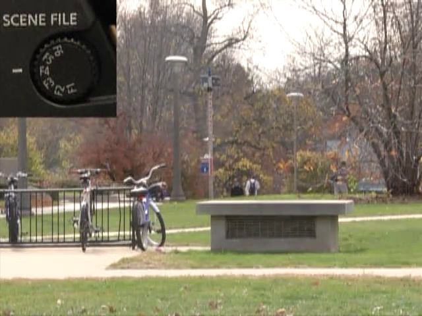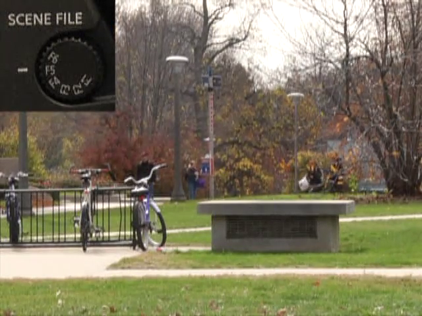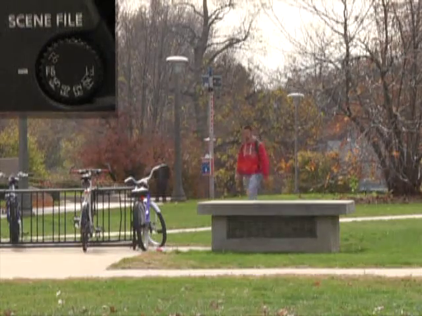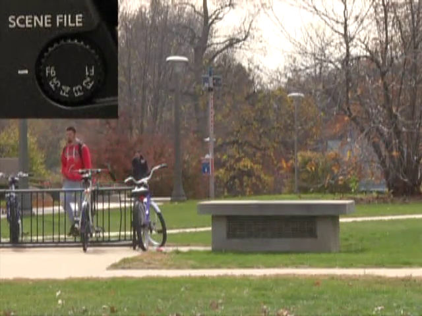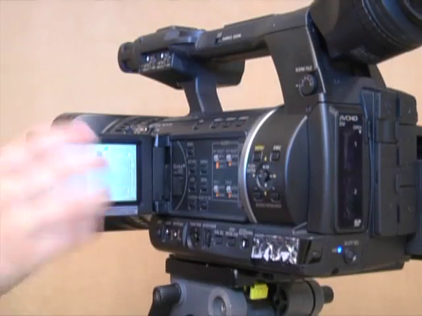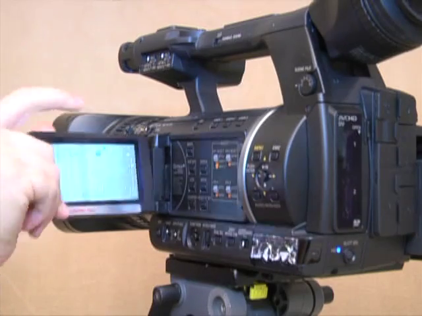F4 stretches the contrast of the dark parts of your shot, such as sunsets. F5 is for shooting movie-like scenes where the contrast is emphasized. And finally, F6 is used for shooting movie-like scenes where the dynamic range is emphasized. The LCD screen opens up to 90 degrees and allows you to flip the display around if needed.